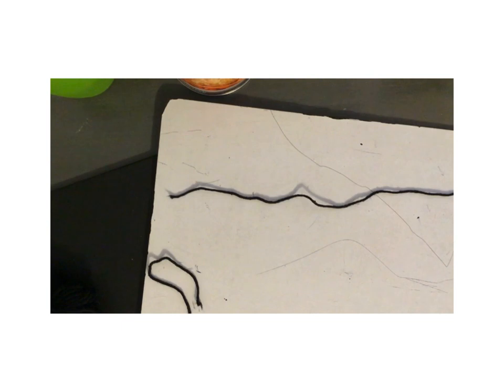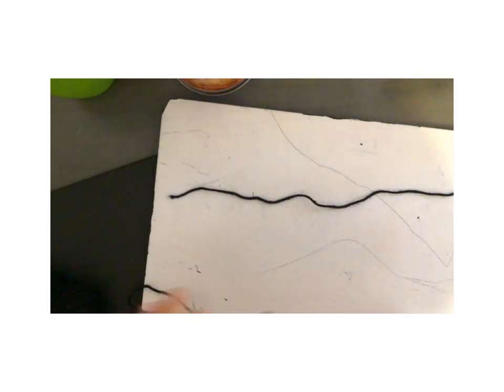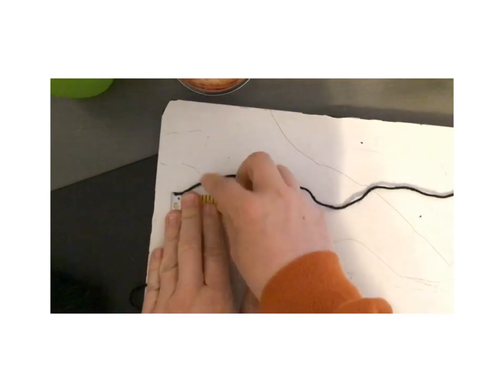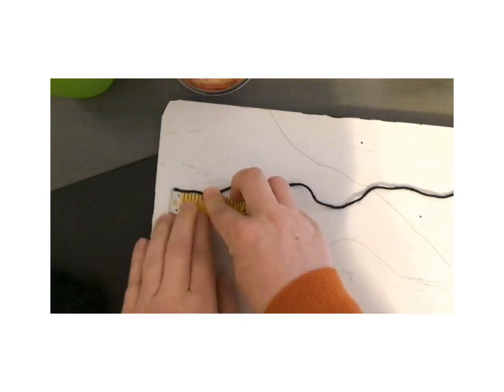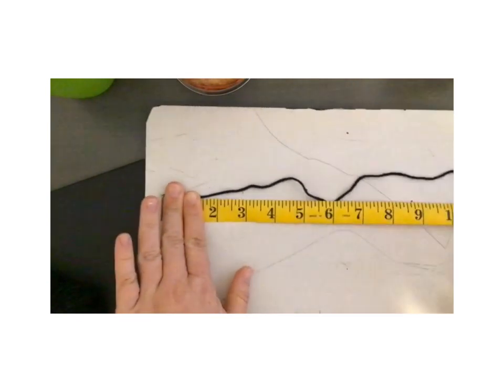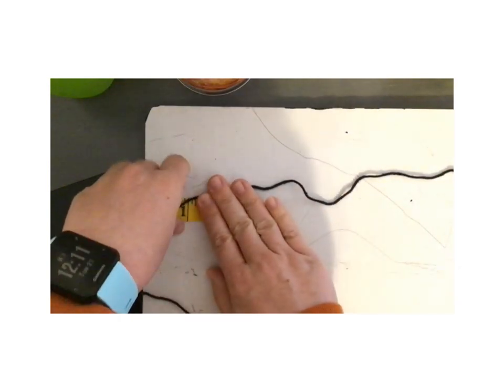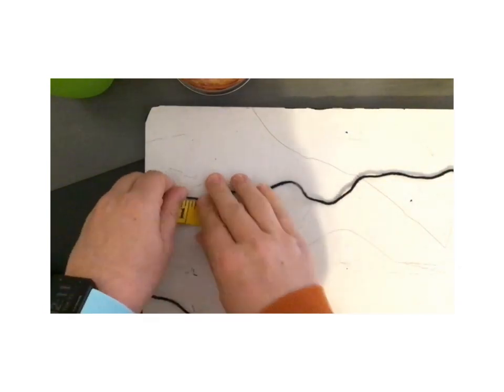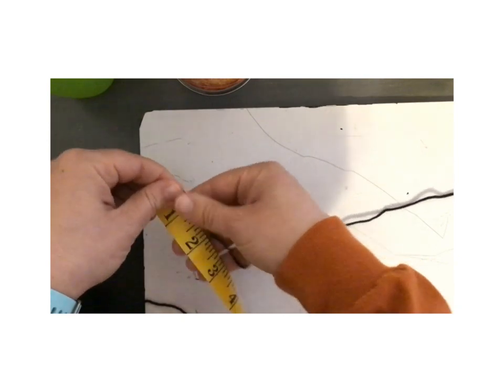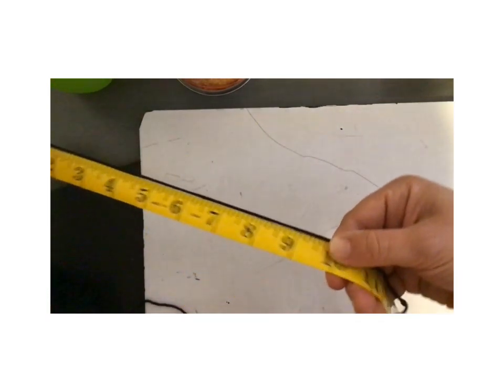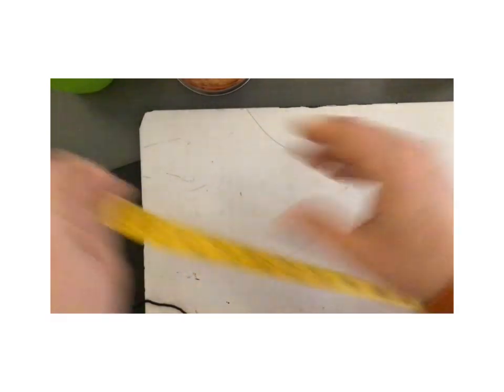So now I'll take my measuring tape again and I'll measure that string. We're at the perimeter, or the circumference, around my can of formula. It just keeps going and going.